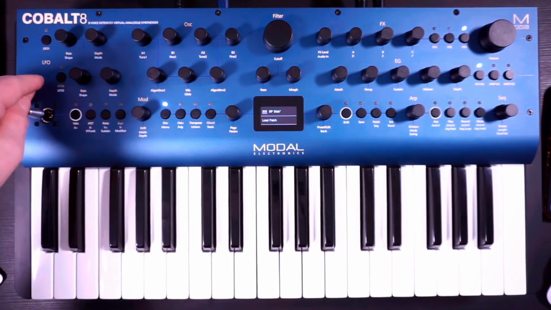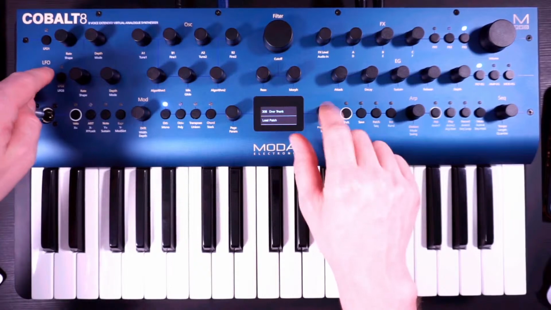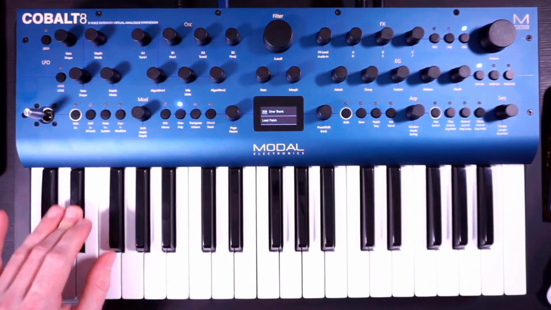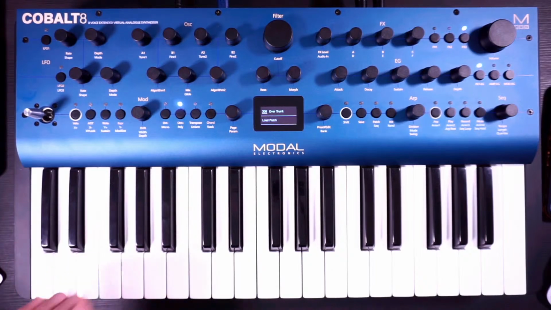How is the bass on the Cobalt? All right, I'm not responsible for any blown woofers, Mr. Anthony Grawl, if that's your real name.